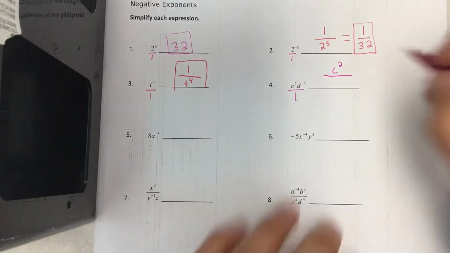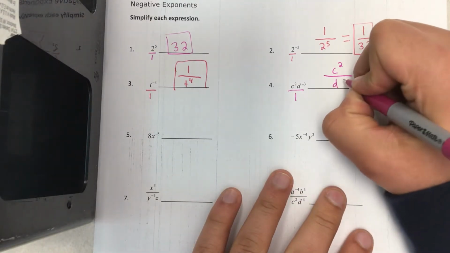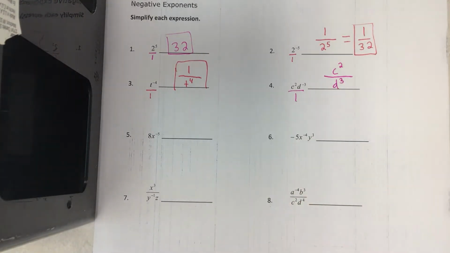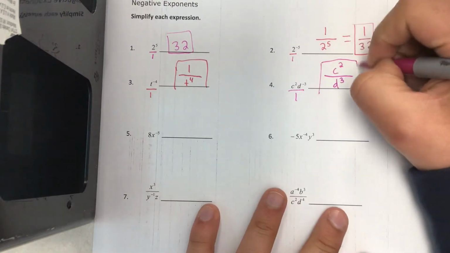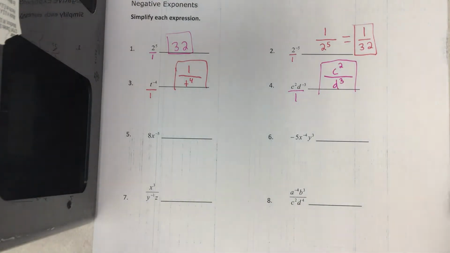So since it's a negative, I'm gonna move it to the denominator, I'm gonna move it down and change the sign, okay? That is my answer, right? Everything is positive exponents, we're done, okay? That's what we want, okay? Hopefully you're okay so far.